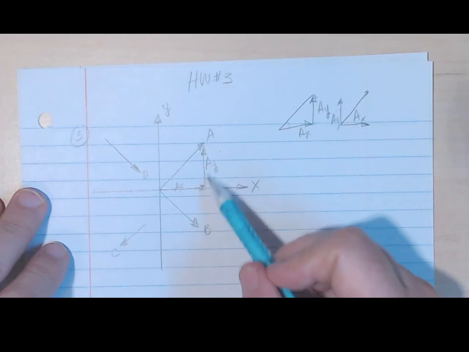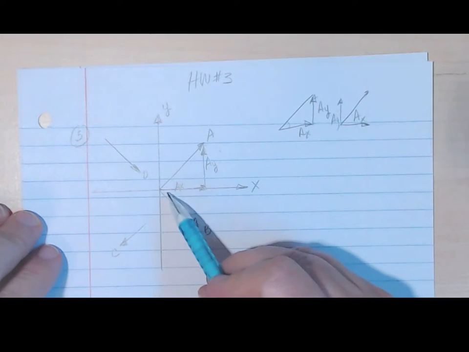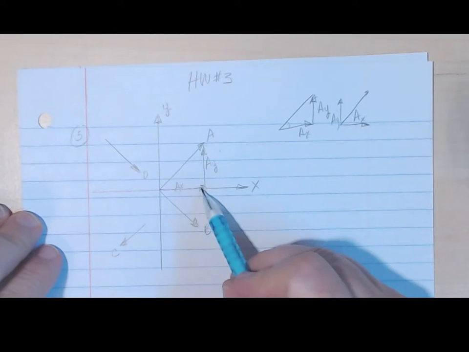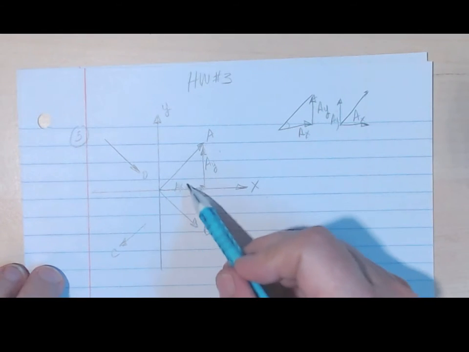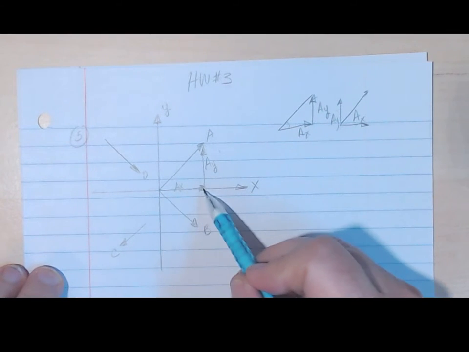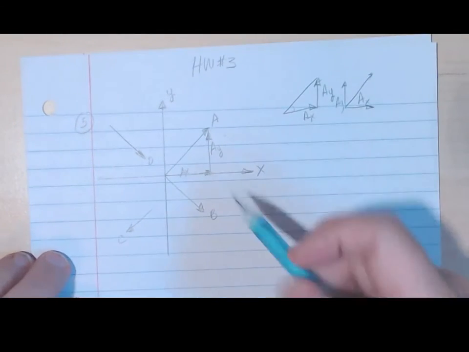So that's my AX and my AY. They're asking me for the x component of A, so that just means what's the magnitude of this vector. And if you look on the screen, you can just estimate it directly off because they give you how many hash marks it is. You just estimate the magnitude and type it in. And I'm not going to give you the number. I'll let you look it up and try that one yourself.